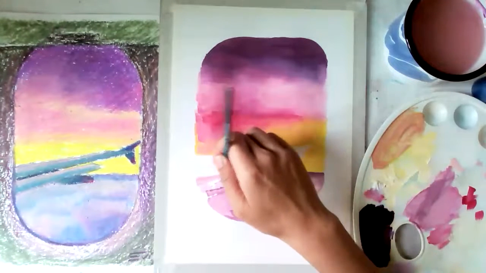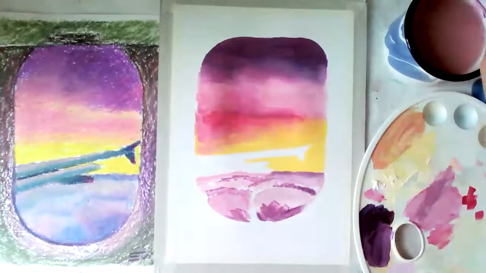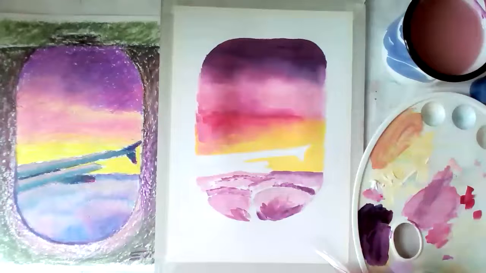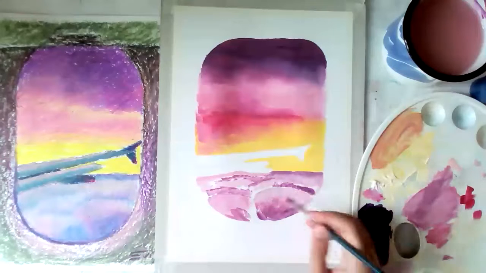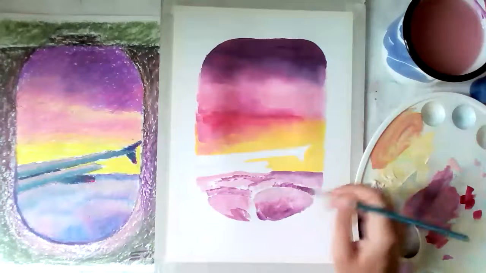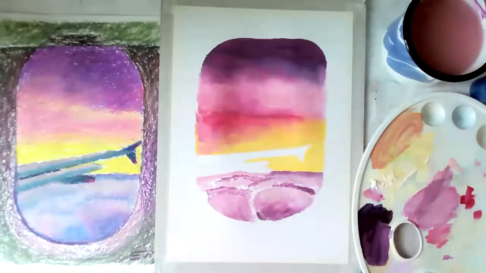A bit darker somewhere. And then, of course, again, all this blending exercise. But don't rush, take your time. So, some tapping here, some tapping there. And here it would also be nice to add a bit more blue.